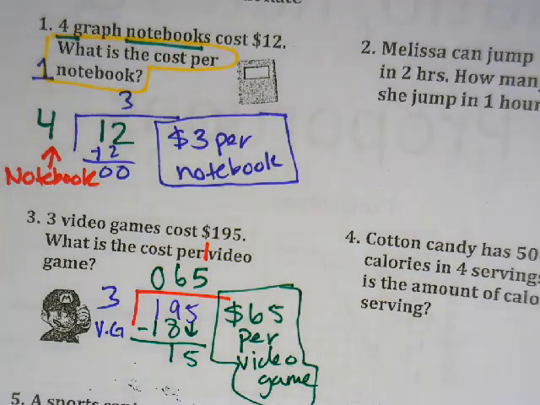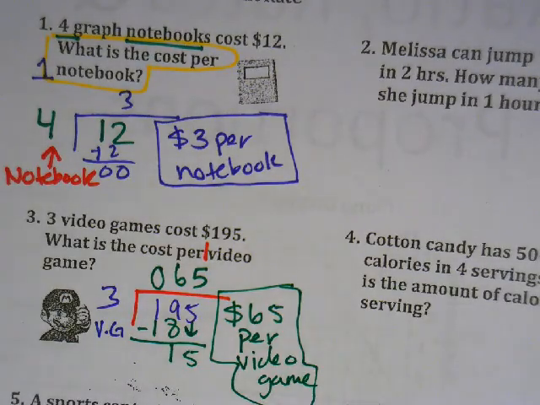Got it? First thing, set up your division problem correctly. Second thing, divide correctly. And then third thing, put it in a statement, a complete statement. Okay, let's see what we can do with this.